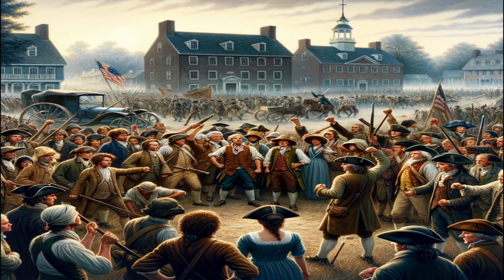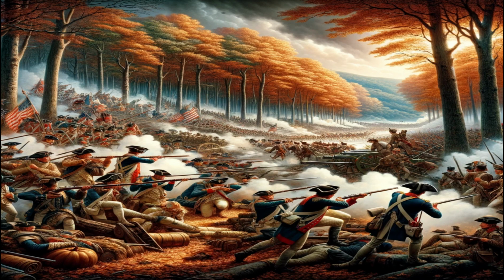The British, unable to break through the American defenses and suffering from heavy casualties and a lack of supplies, were forced to retreat. This retreat would lead to the eventual surrender of Burgoyne's entire army on October 17, 1777, marking a significant turning point in the Revolutionary War. 6,000 British soldiers were captured, and the British plan to divide the colonies lay in ruins.